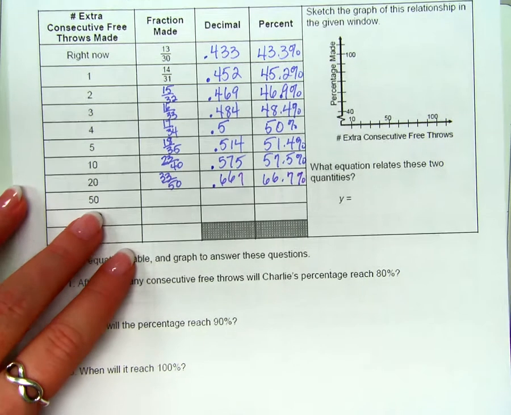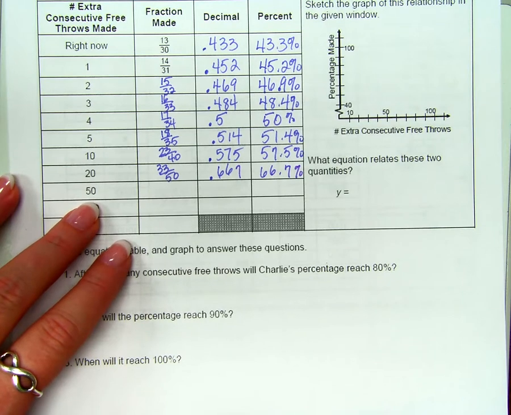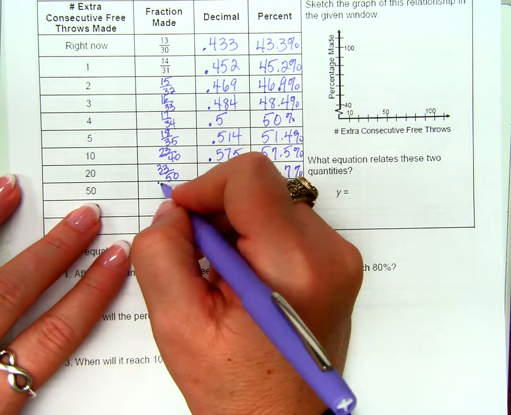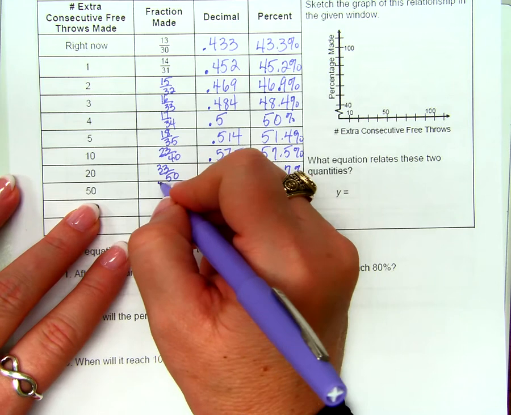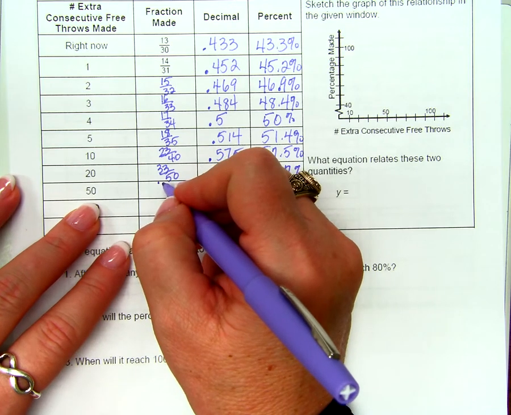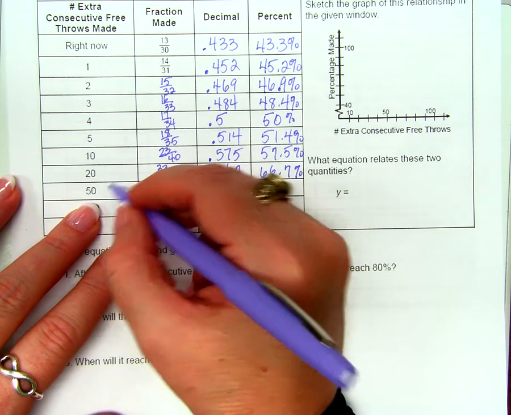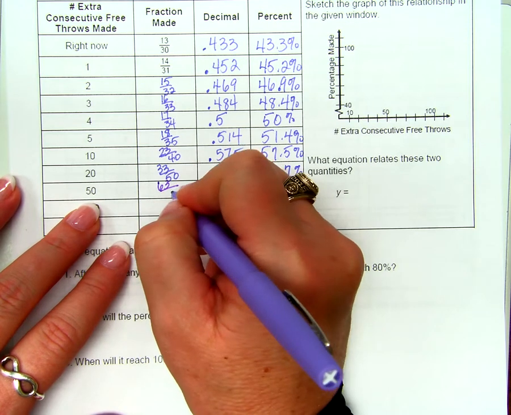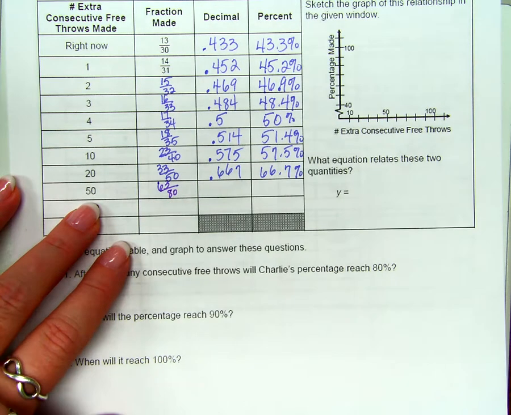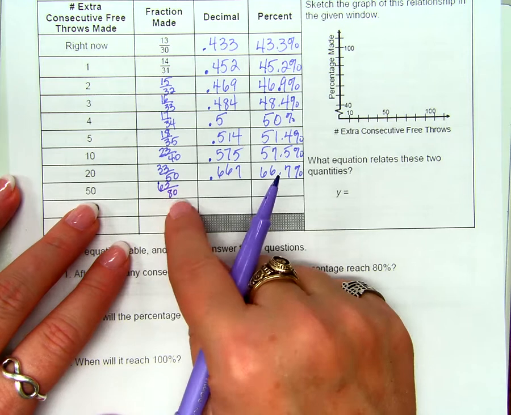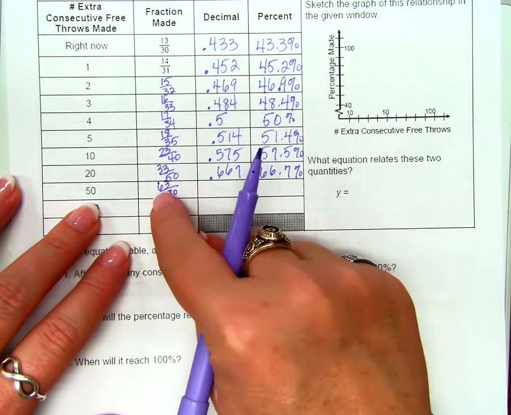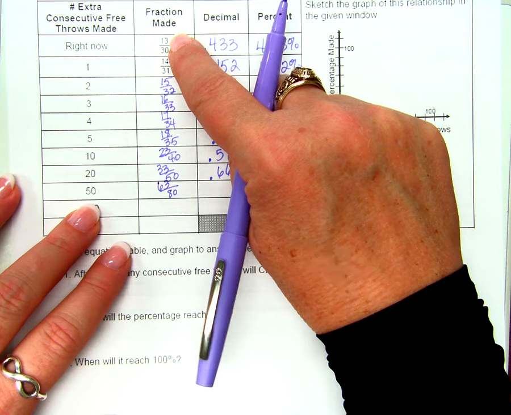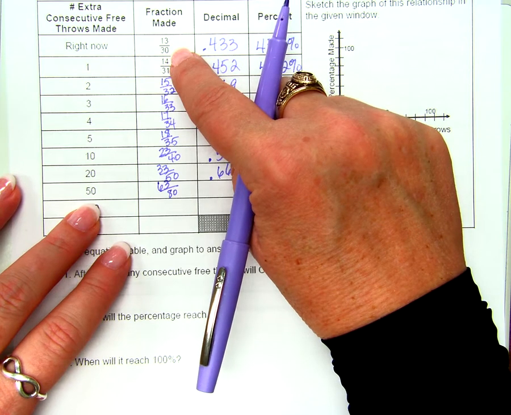All right. What about 50? Who had 50? What you got? Well, tell me your fraction first, please. You had 50? So if you had 50, it should be 63 over 80. The reason it's 63 over 80 is because this is 50 more made over 50 more attempted. Okay?